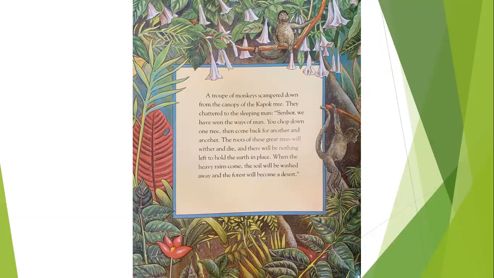Wait a minute. Is this reminding anybody of another story that we've read this unit? Scholars, these sentences that our troop of monkeys just spoke remind me of Planting the Trees of Kenya.